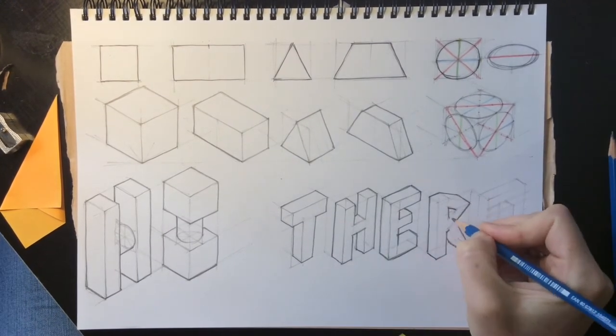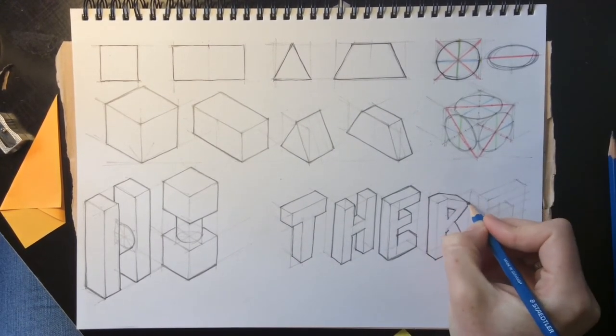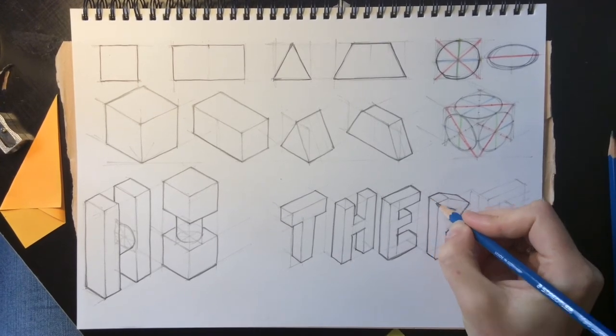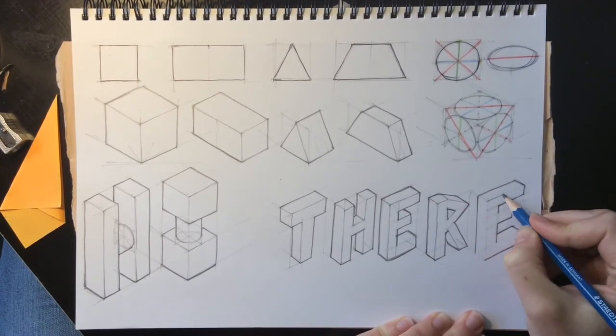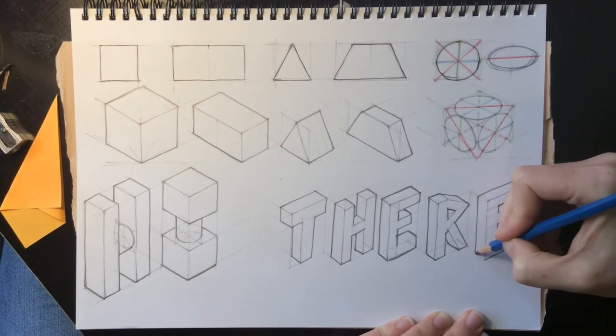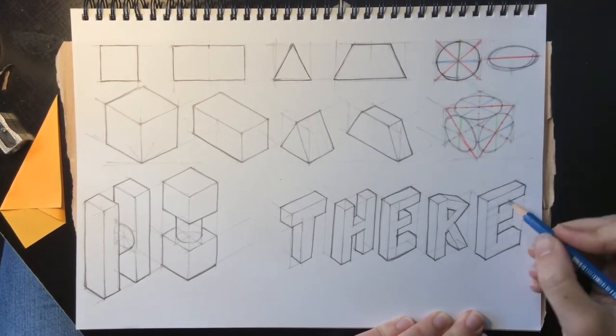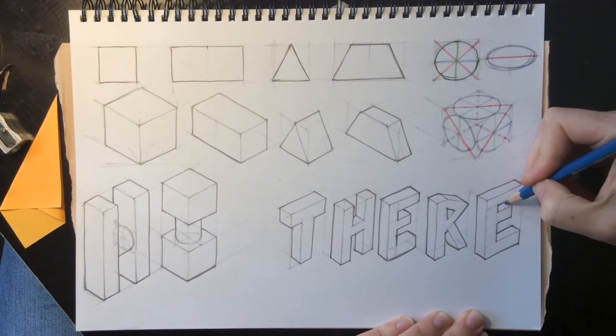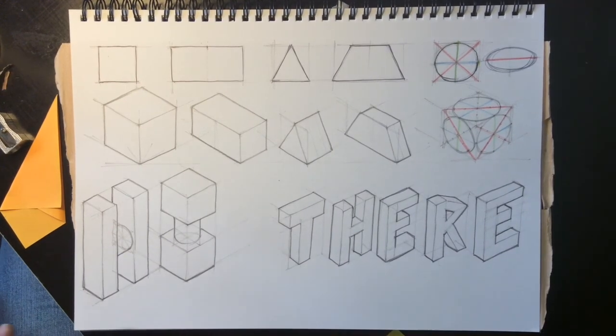So there you have it. There is your introduction to isometric drawing. Use the rules, practice heaps, all the best with trying it out yourself, and rewind the video, go back to things, techniques that I've done, and enjoy.